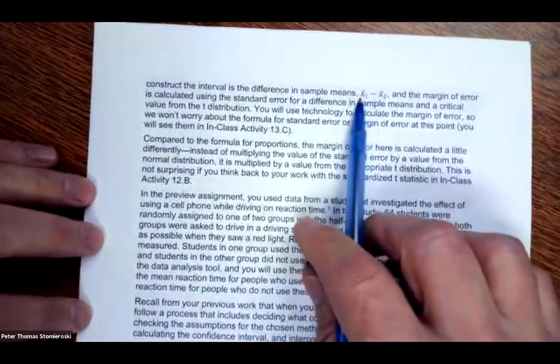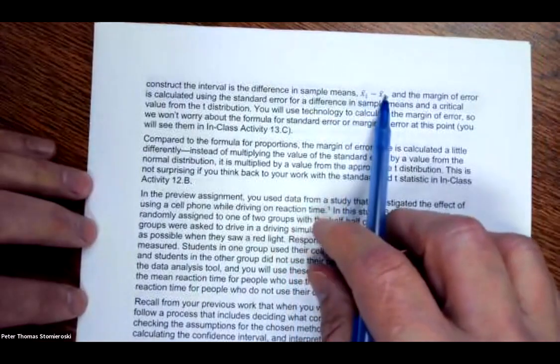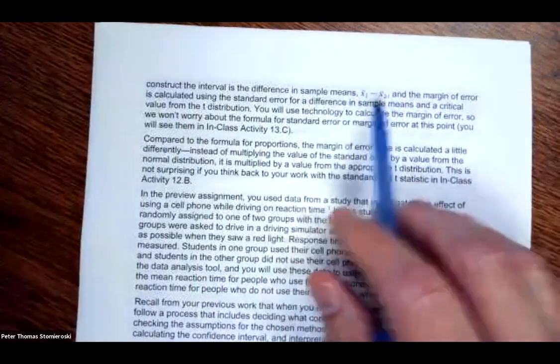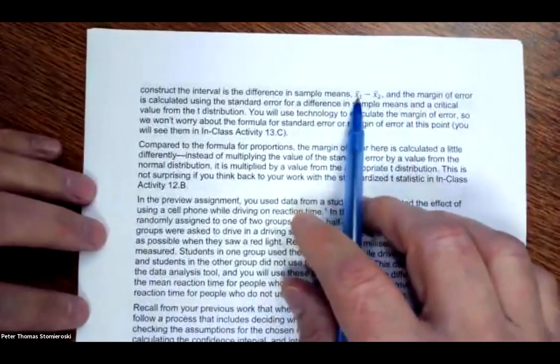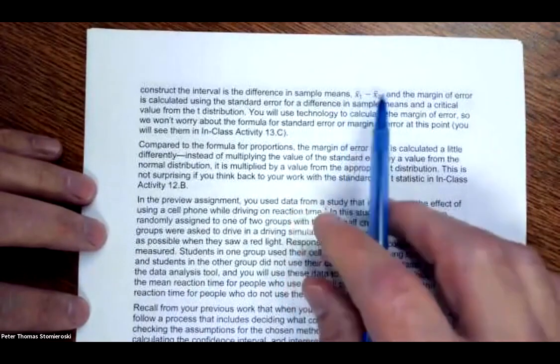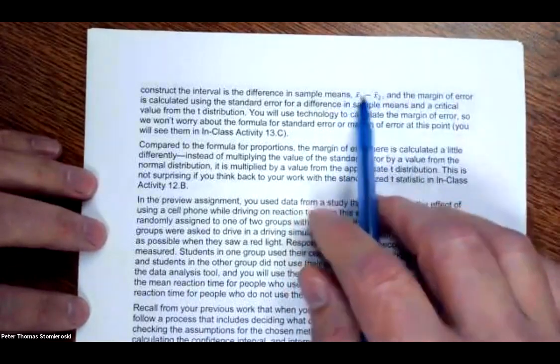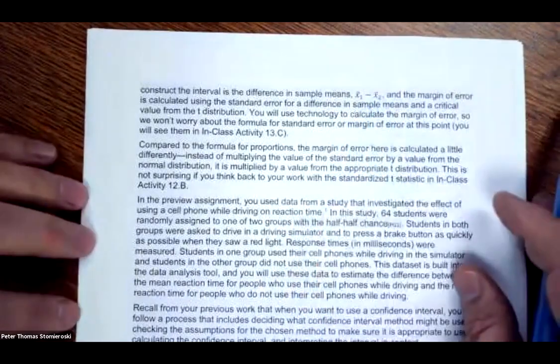So you have to identify which one's going to be sample 1 and which one's going to be sample 2. If you reverse it, then everything's going to be backwards, which is okay. You just have to interpret it backwards as well. So again, one sample is going to be considered sample 1, one sample is going to be considered sample 2, and this is the mean of sample 1, and this is the mean of sample 2.